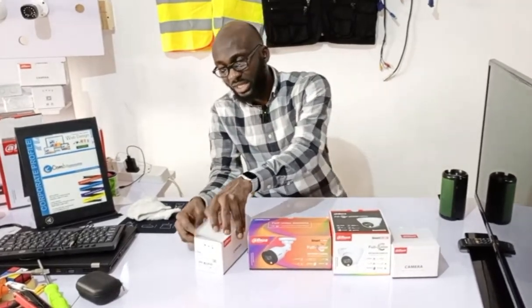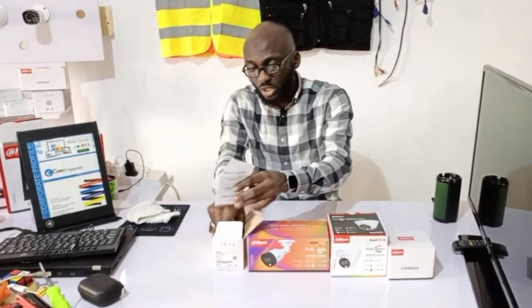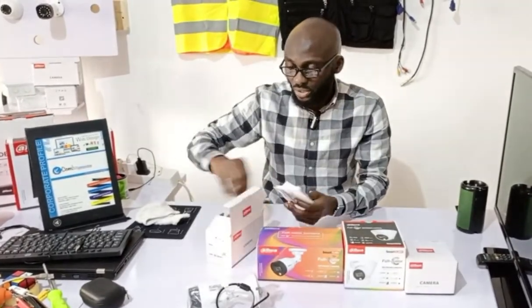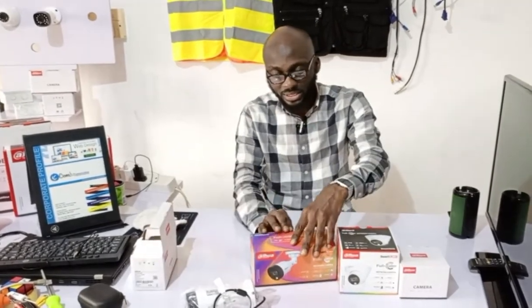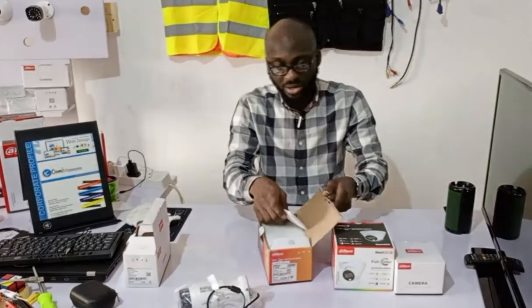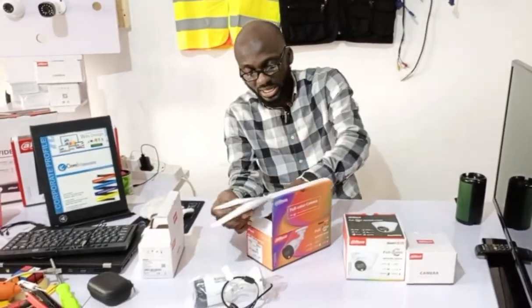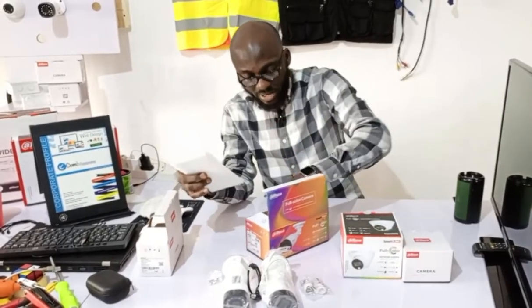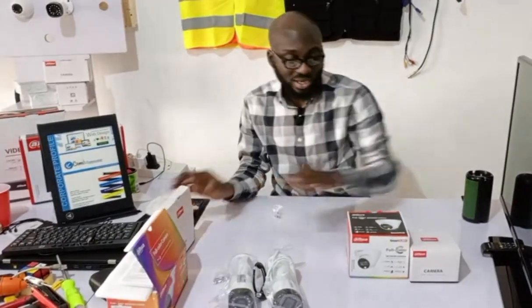When you get an analog camera, this is what you are expected to find in it: the quick installation guide and the camera itself, and we have the screws and the pegs. This is an IP camera. Also, this is what you find in an IP camera: the installation guide and the camera and the screws, just like the analog camera.